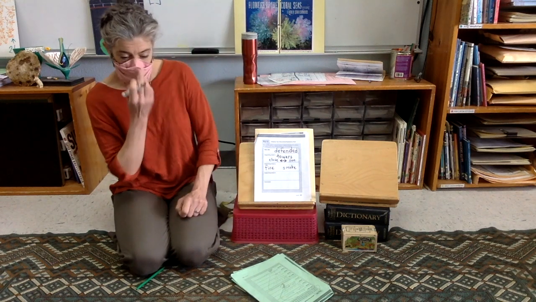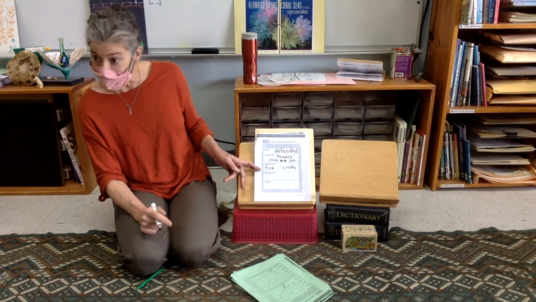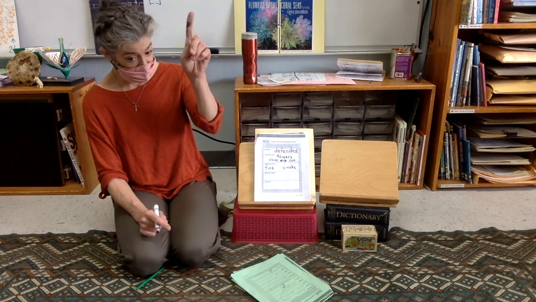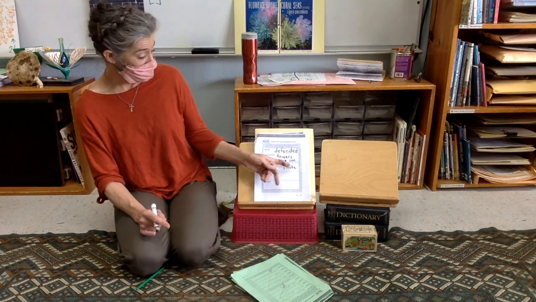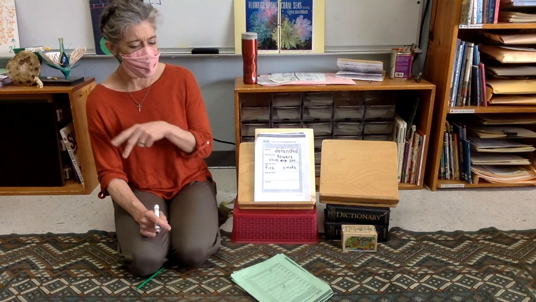Now, here's the interesting thing. If the attack came at night, would they be able to see the smoke? No. Then they would see the fire. Yeah. So either way it worked. During the day, you wouldn't see the fire, but you'd see the smoke. During the night, you wouldn't see the smoke, but you'd see the fire. That's cool. You can see stuff that's glowing light at night many miles away.